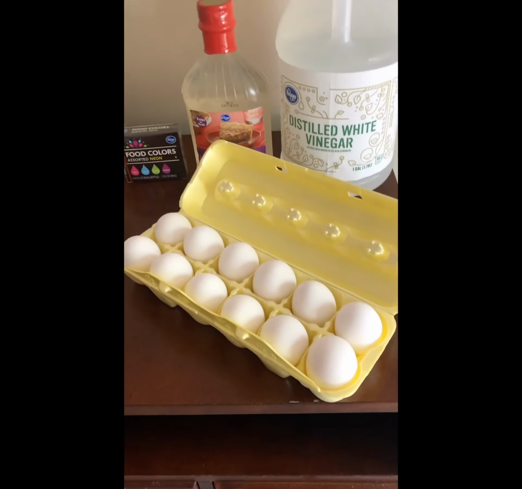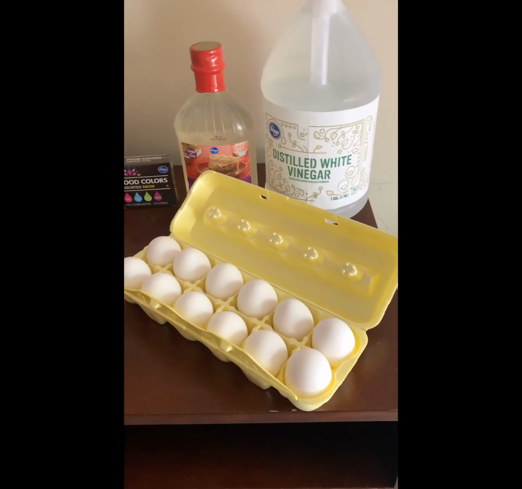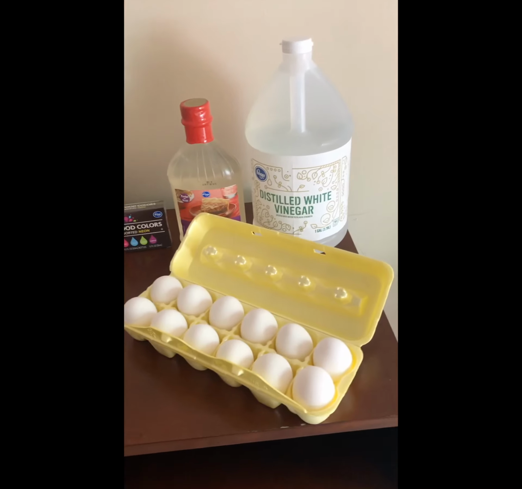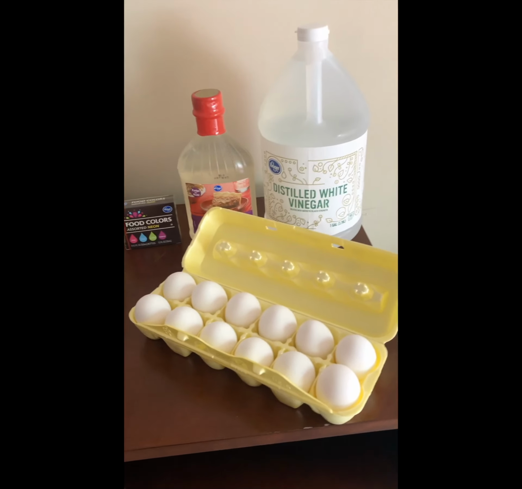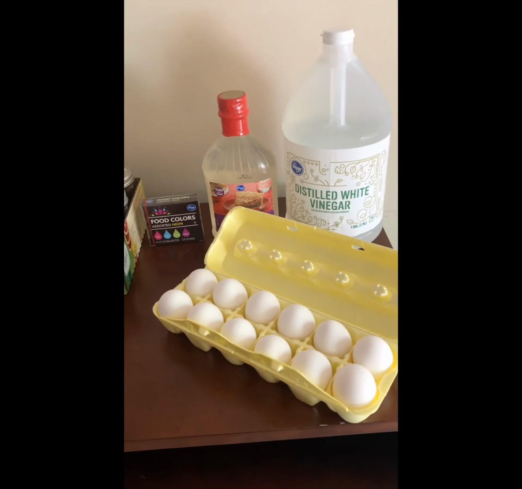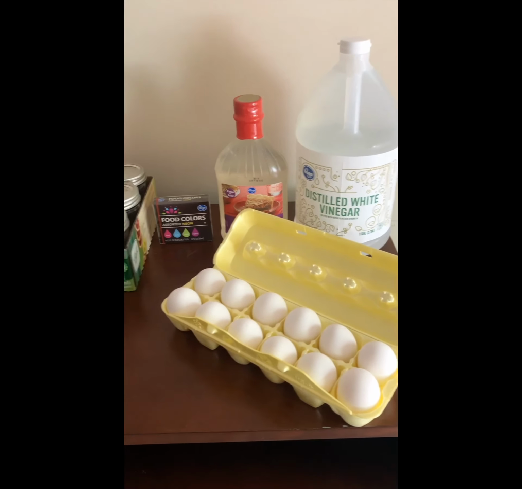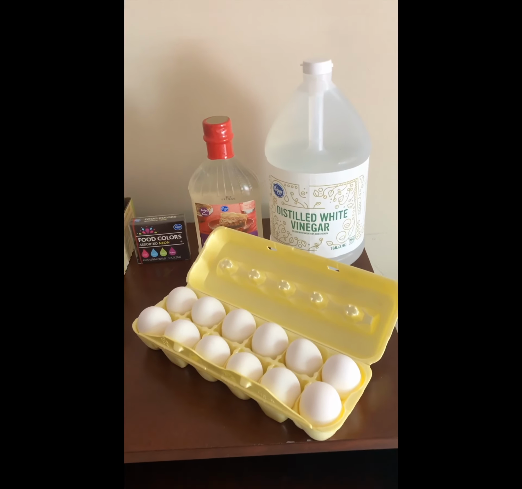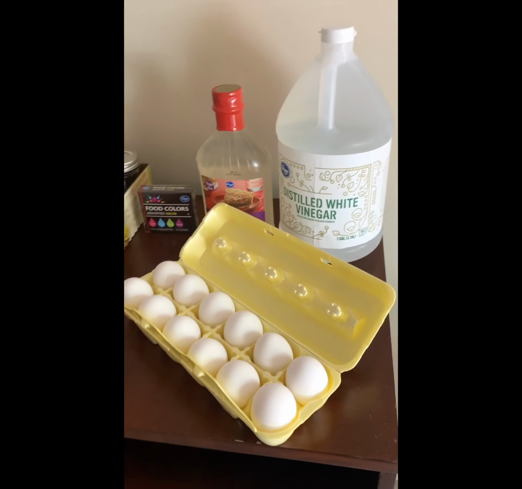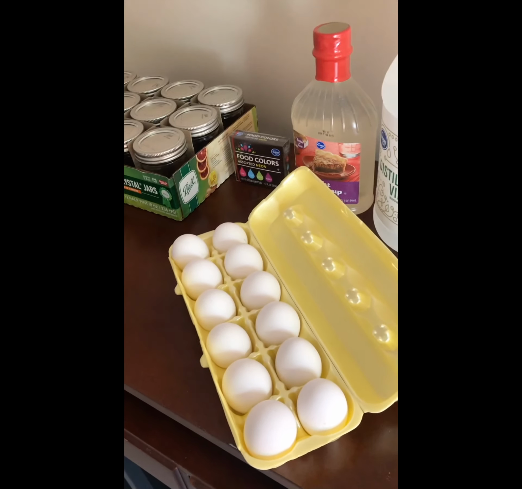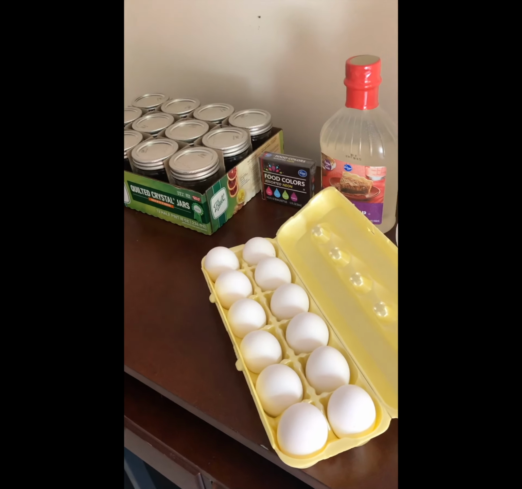You will need, of course, eggs, and you don't have to use a whole dozen. I'm just going to do that. One, I want to make sure that I have enough that come out okay. And two, I also want to share this with the other teachers. So I wanted to make sure I could send at least one fully transformed egg to each other team so they could show their students.